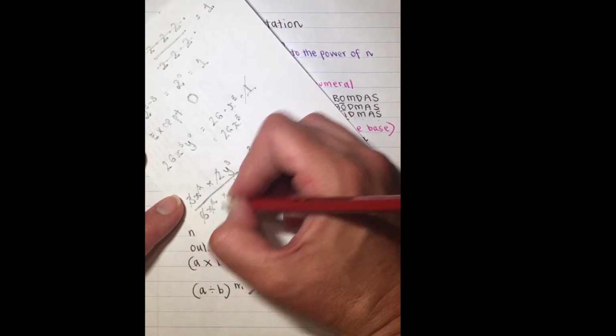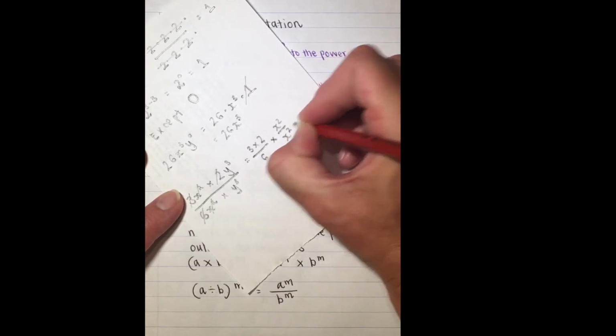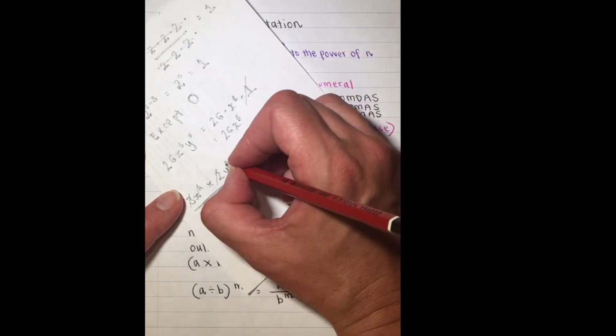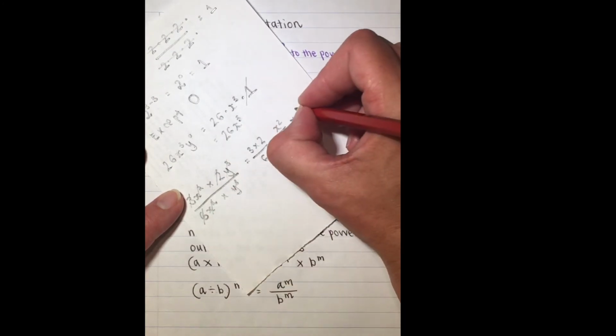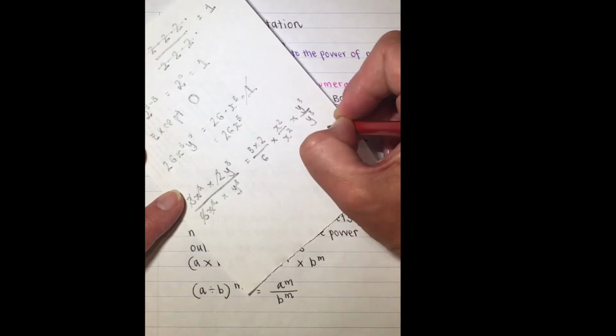Times x squared over x squared times y to the power of 3 over y to the power of 3.